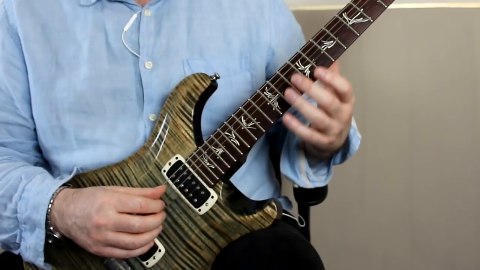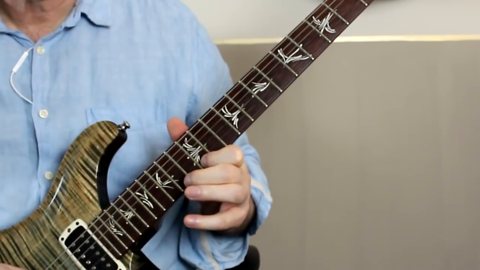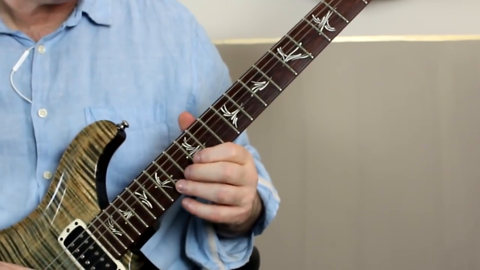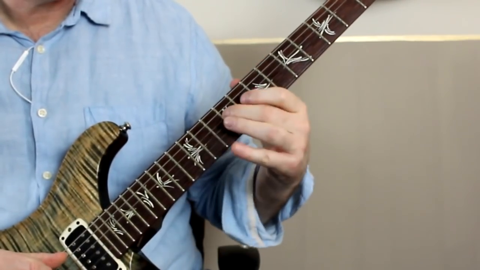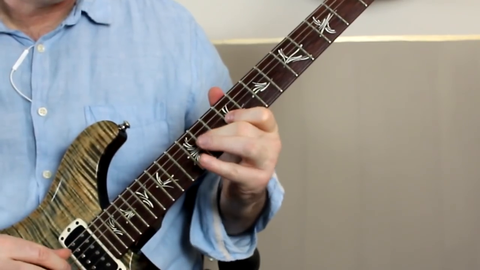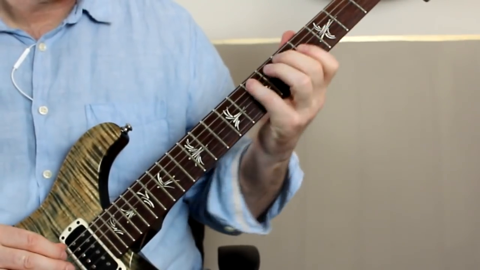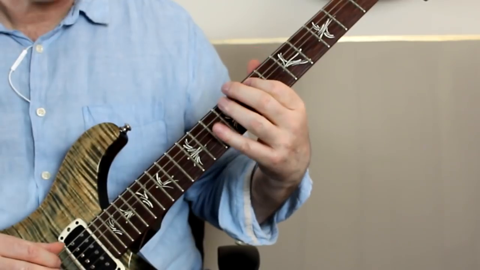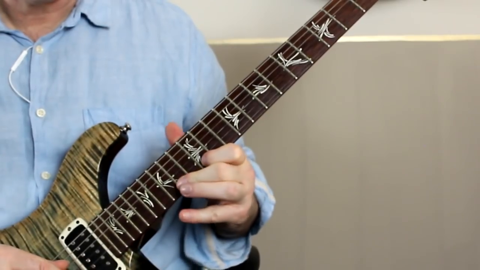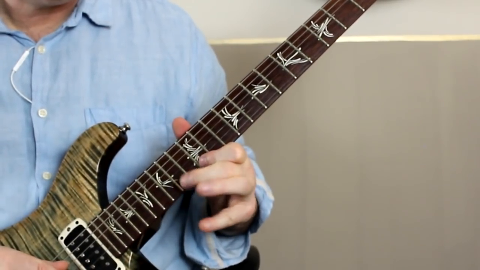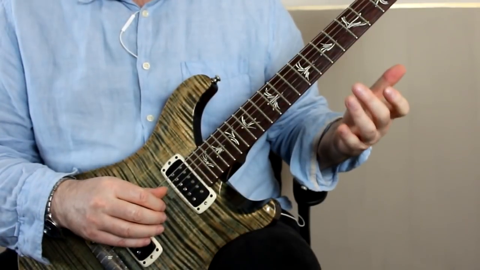So a great way of practicing this is to work around, say, the blues scale or the pentatonic. And see if you can just slide around between 2 positions or 3. Just see if you can find your way around the neck using slides. So that's a specific slide.